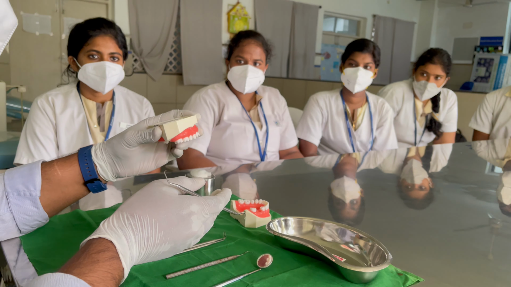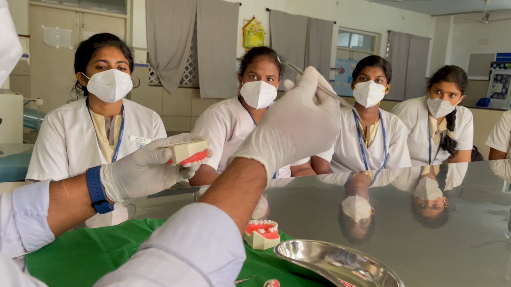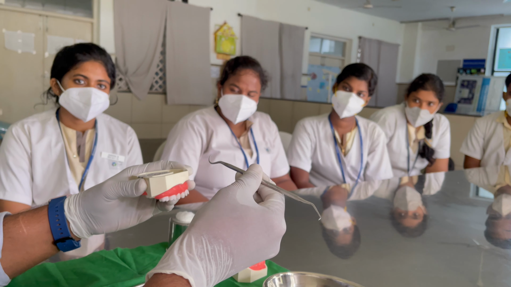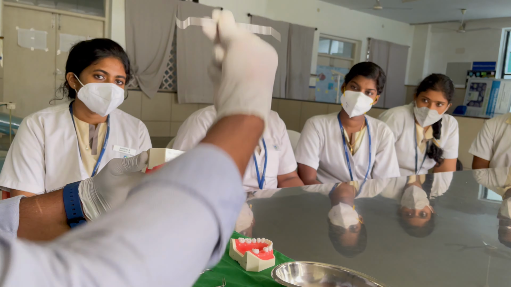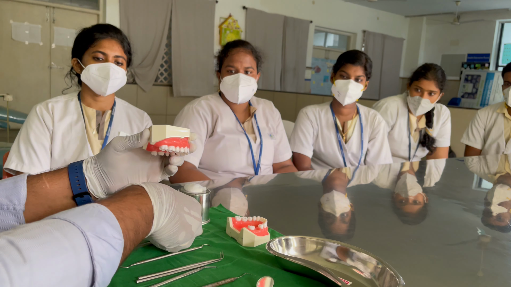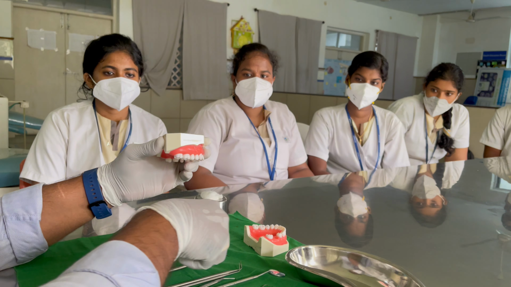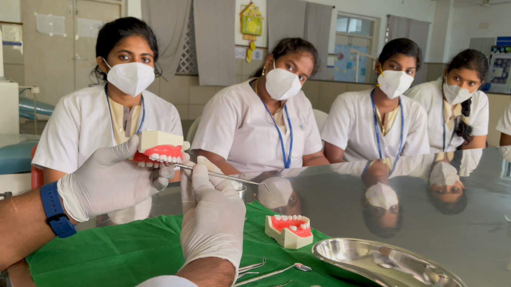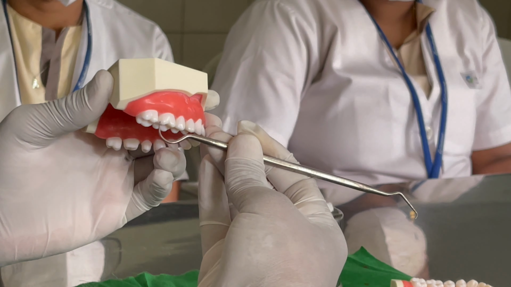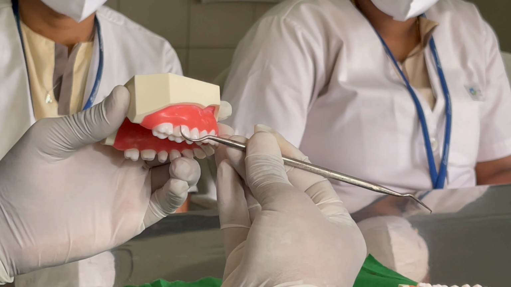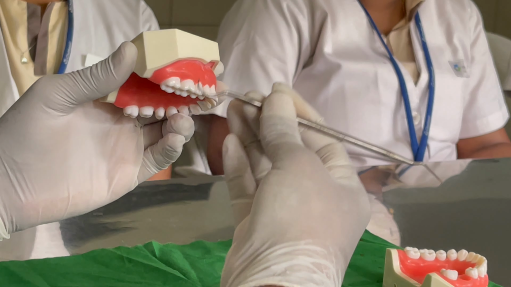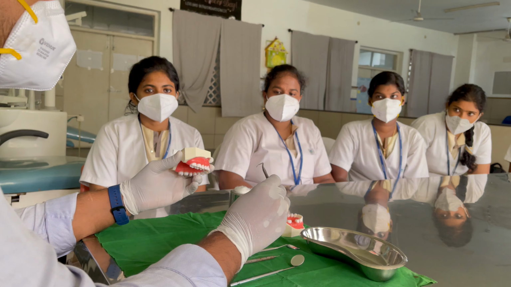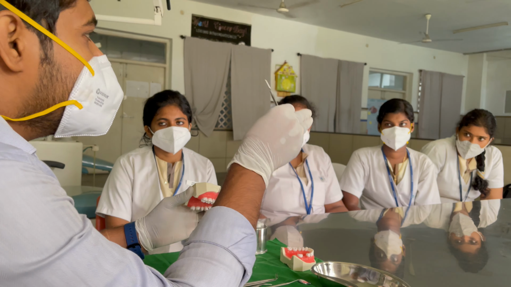If you take 1/6, make sure that your probe, the sickle explorer, has its concavity side, the concave portion rather than the convex portion, always parallel to the long axis of the tooth. The tooth is first divided into three parts by drawing two horizontal lines: occlusal 1/3, middle 1/3 and cervical 1/3. This will help us in determining the score.